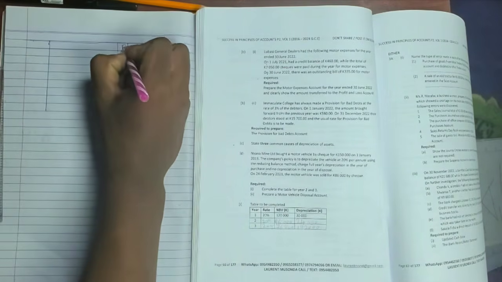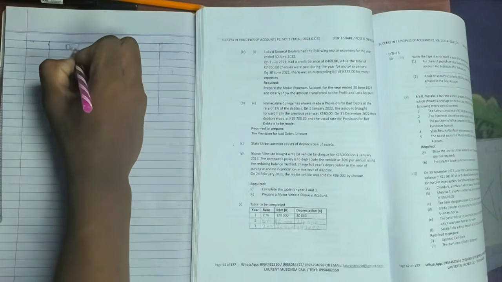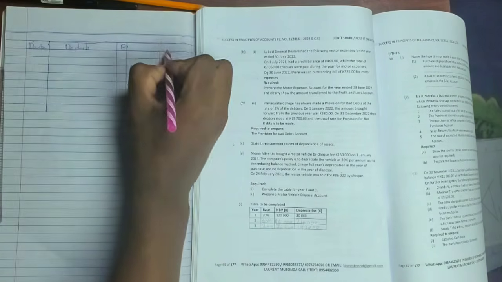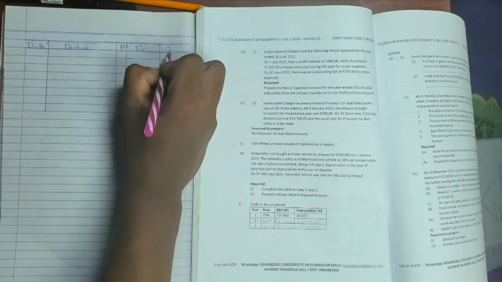So you say folio, details, debit, credit.